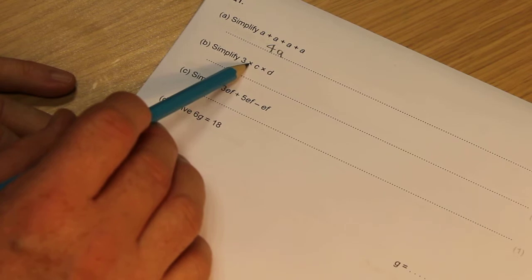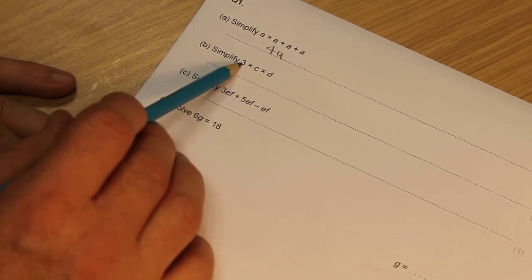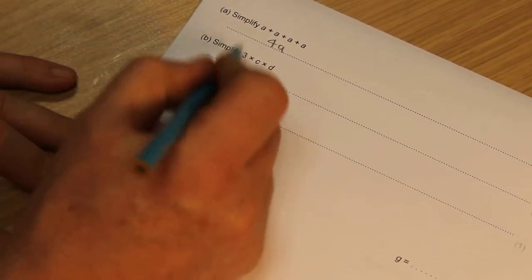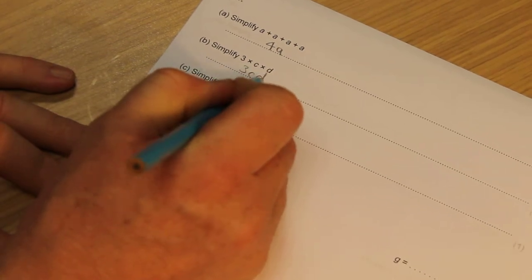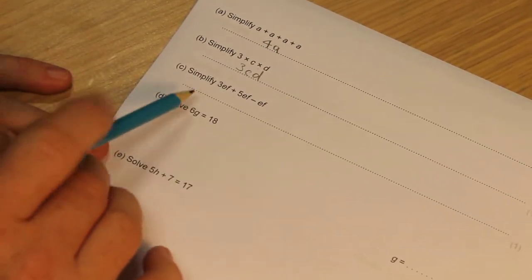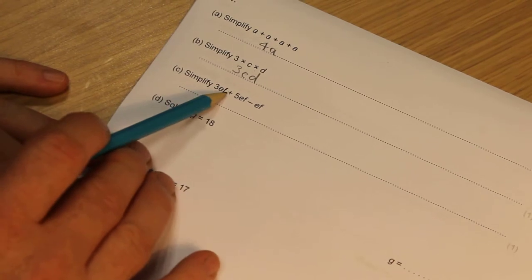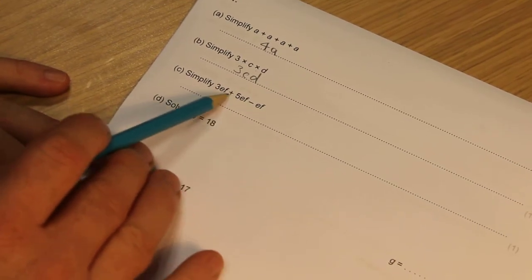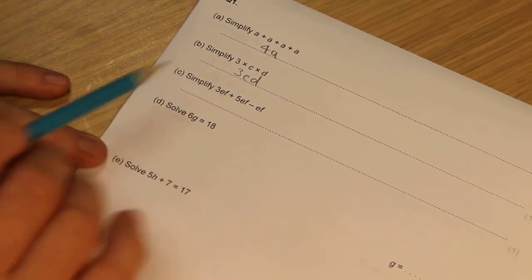This one says simplify 3 times by c times by d. What this literally means is get rid of these times symbols, so I can actually do the 3cd, and that's it simplified.